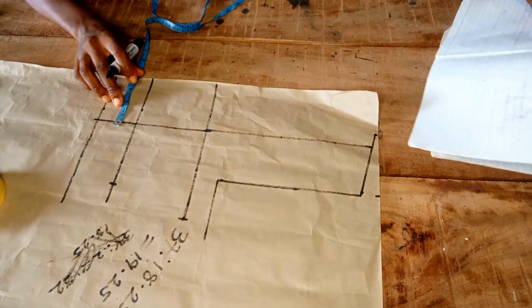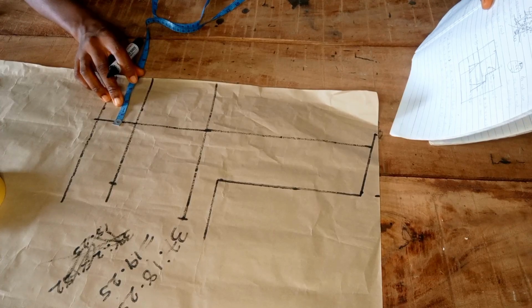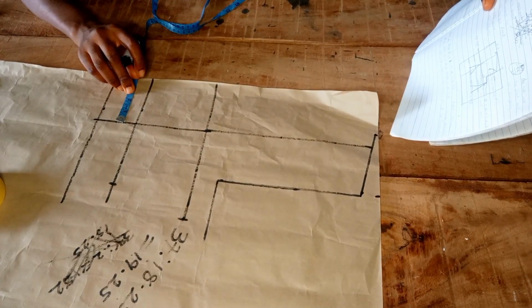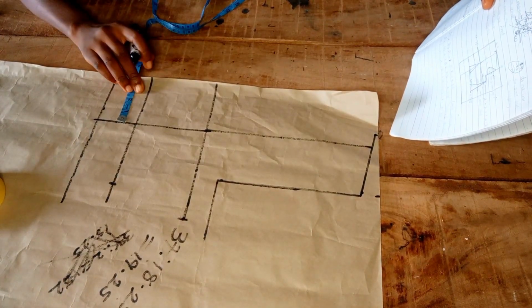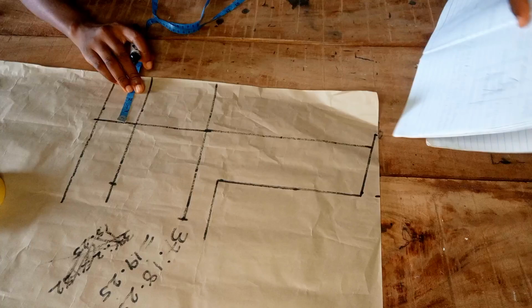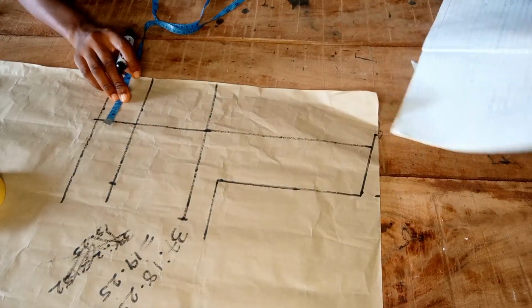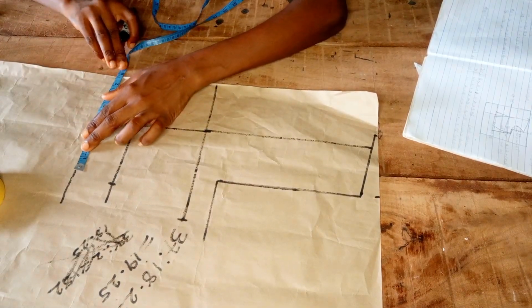Same thing for the waist. My waist divided by 2. My waist is 30 inches. Divided by 2 is 15 inches plus 0.5. I have 15.5. So when I divide 15.5 by 2, I'll be having 7.75. You can see we are making the front part a little bit bigger than the back.